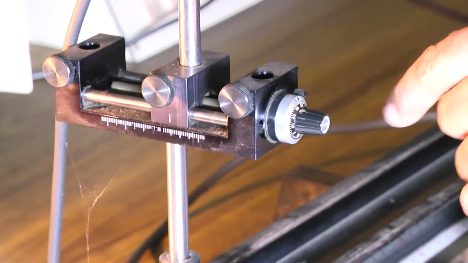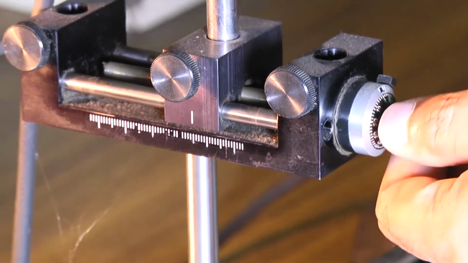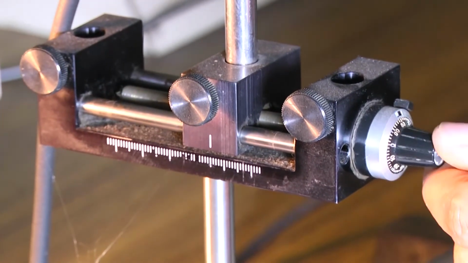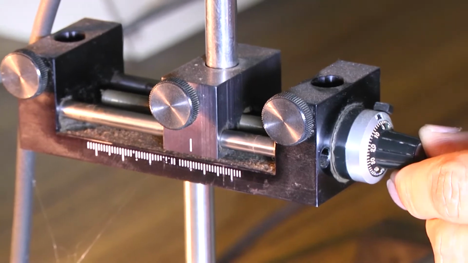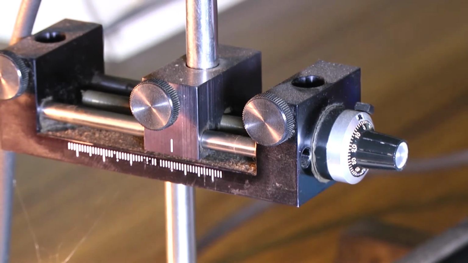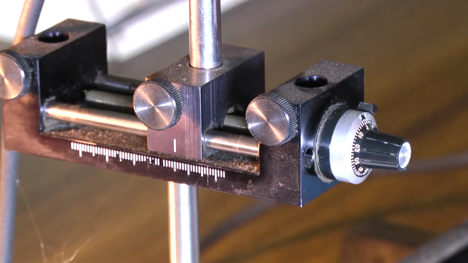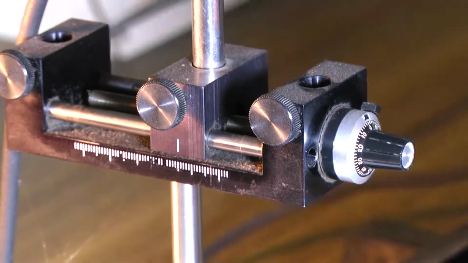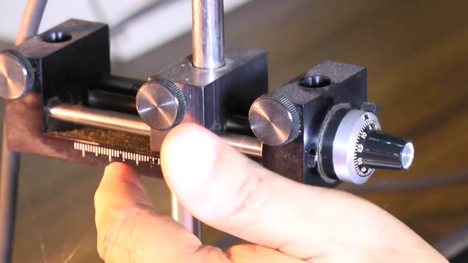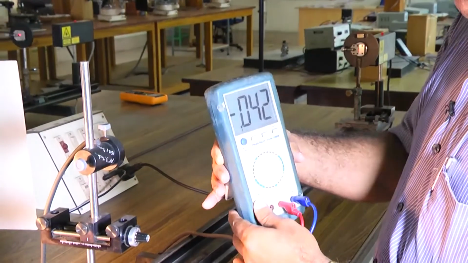So, here is a millimeter scale and here is a circular scale. It has 100 divisions, 0 to 100. If I rotate one complete rotation, it will move by 1 millimeter. So, the least count is 0.001 centimeter or 0.01 millimeter, right. So, basically you have to take the reading from here. Now I will show you the reading.